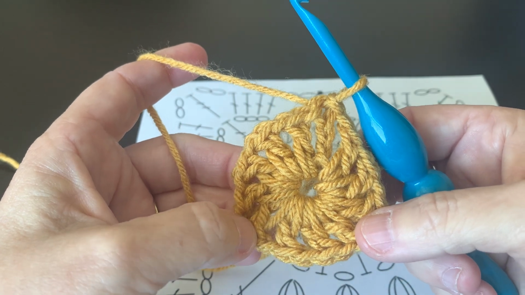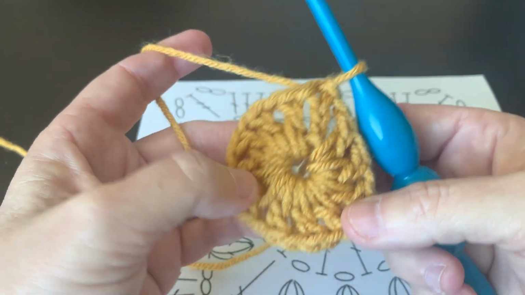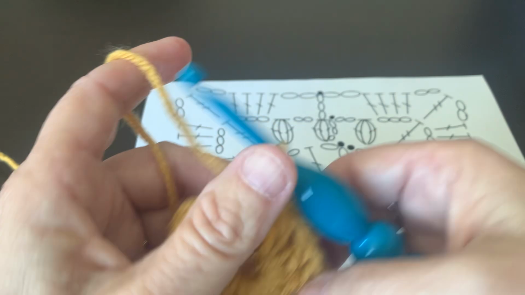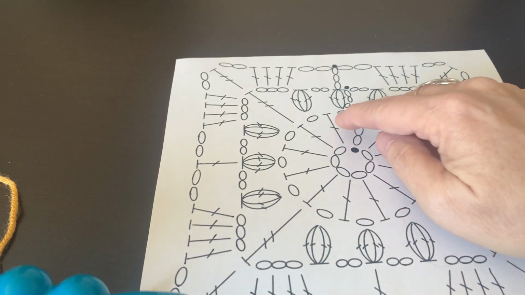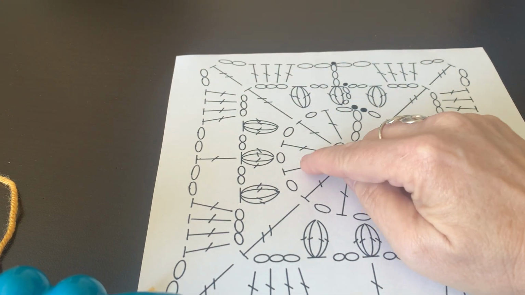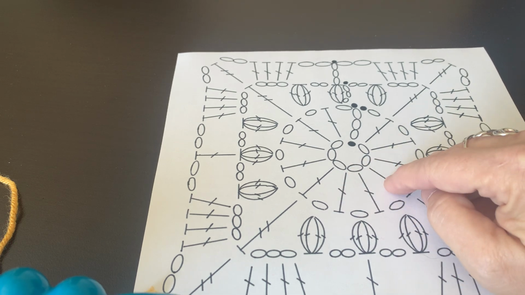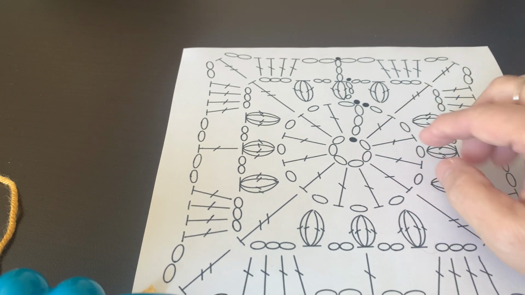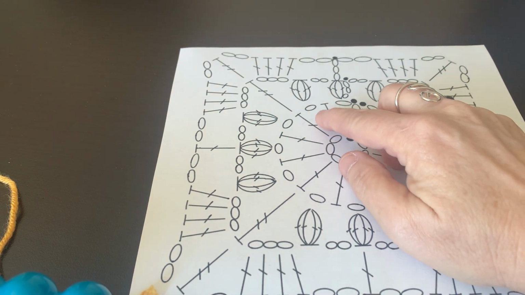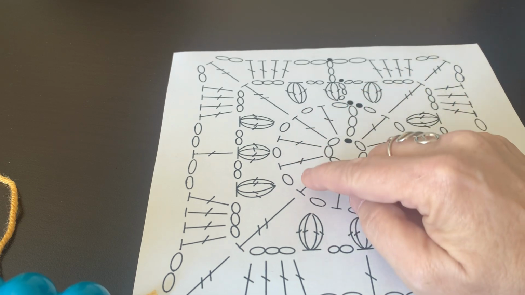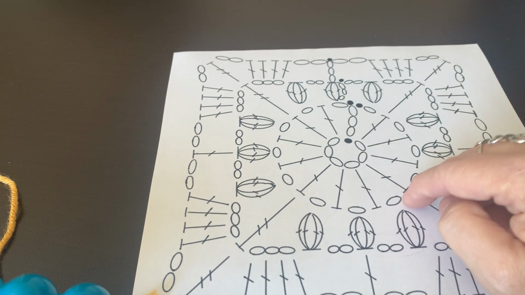And now we have this sort of wagon wheel looking thing with a total of, when you count the chain here, 12 double crochets. So 1, 2, 3, 4, 5, 6, 7, 8, 9, 10, 11, 12. And they're all separated by a chain 1, as indicated by the little ovals on the printout.